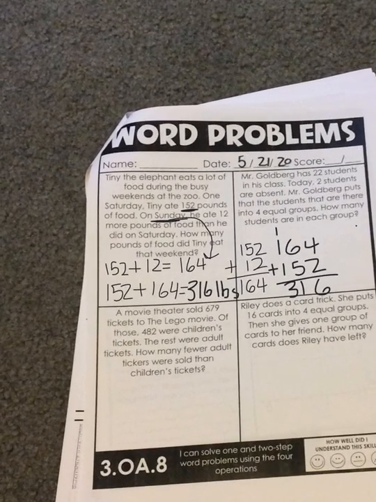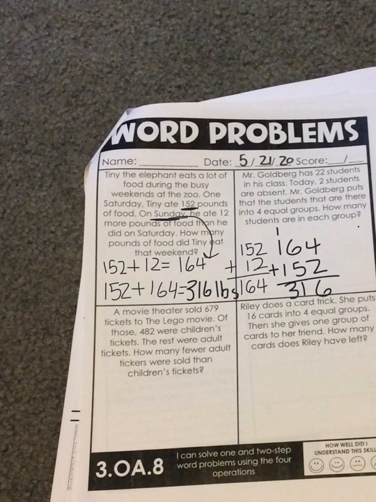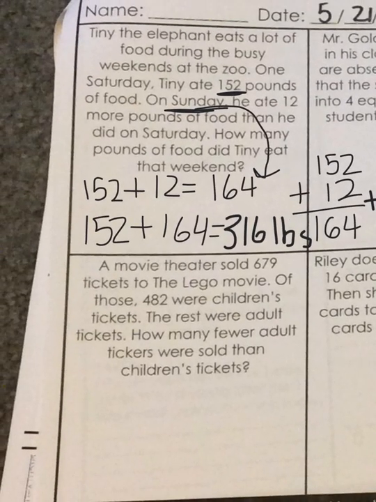Now it's up to you guys to do the other 3. So on this one, I'm going to read them to you, but again, I'm not going to tell you the answers, okay? So on the next one, it says, a movie theater sold 679 tickets to the Lego movie. Of those, 482 were children's tickets. The rest were adult tickets. How many fewer adult tickets were sold than children's tickets?